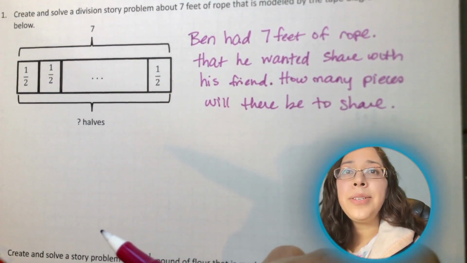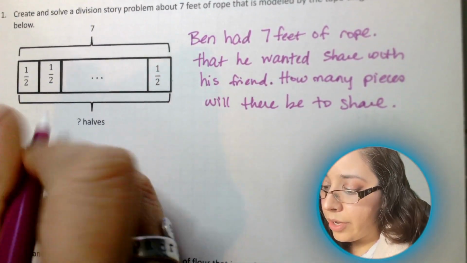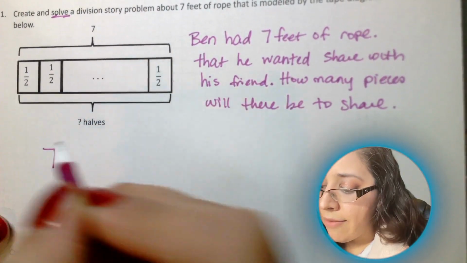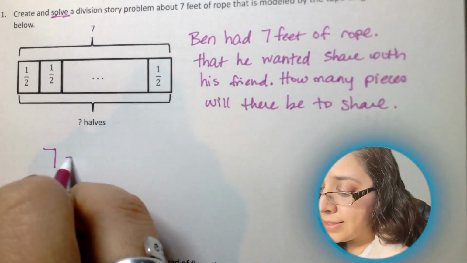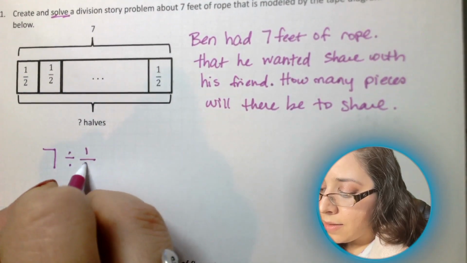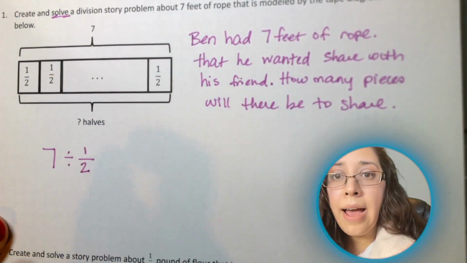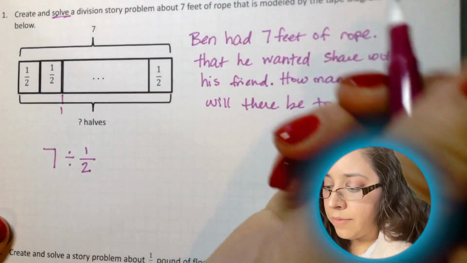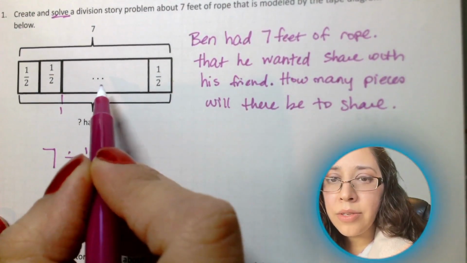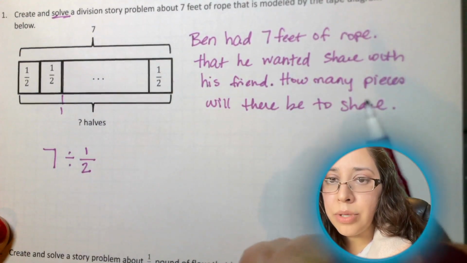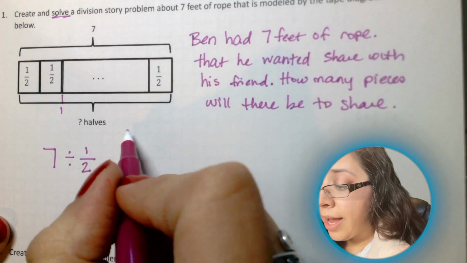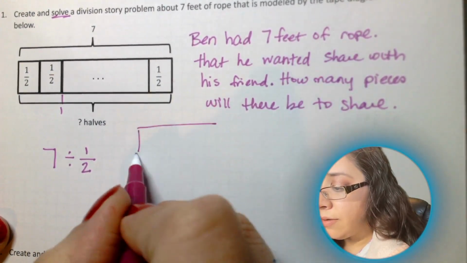So if I were to go ahead and solve that, I do have to solve it, right? So I'm going to take 7. And what did I do to that 7? I thought of the halves. They don't show you that this is 1. In the Eureka, remember they do those dots to show you there's a bunch in between. If you aren't sure about this, you can draw it out, like you can do the tape diagram.